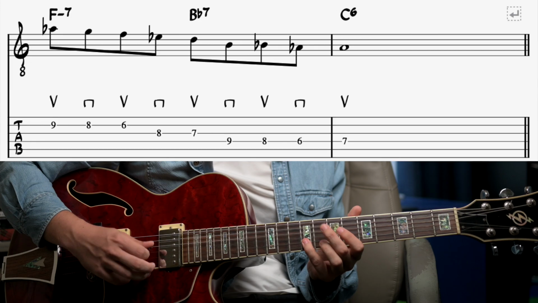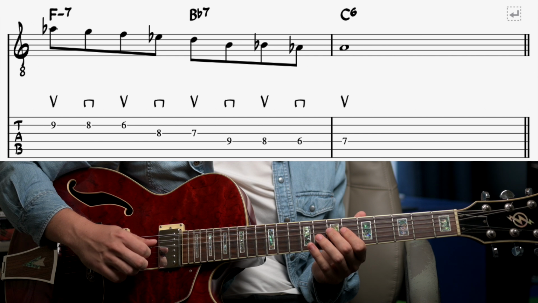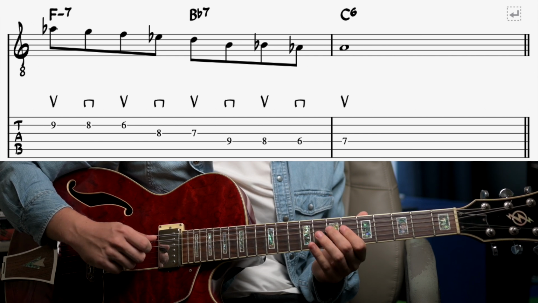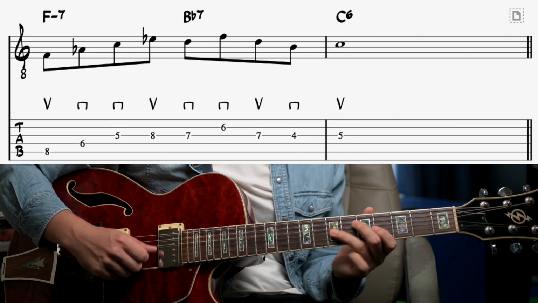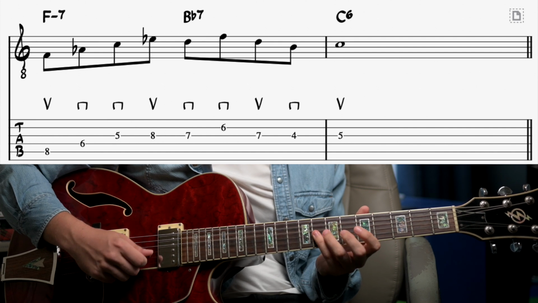Okay, let's look at a couple lines here. Again, resolving to the A note first, and then we'll do another one resolving to C. Okay, so that's all 4 of our hidden progressions, but we're not done yet.